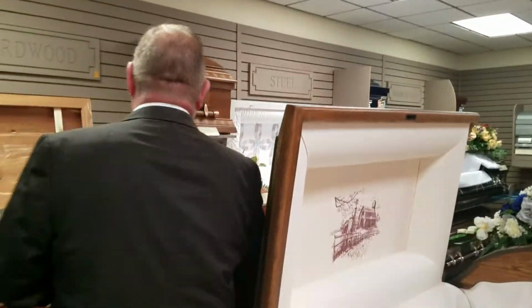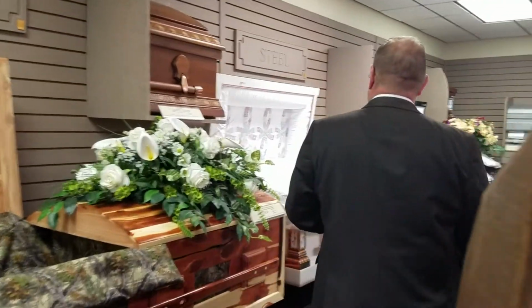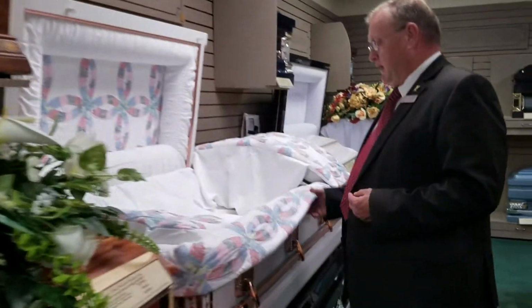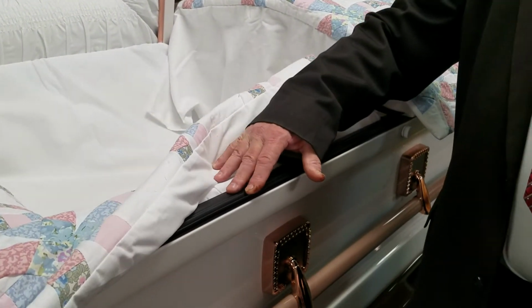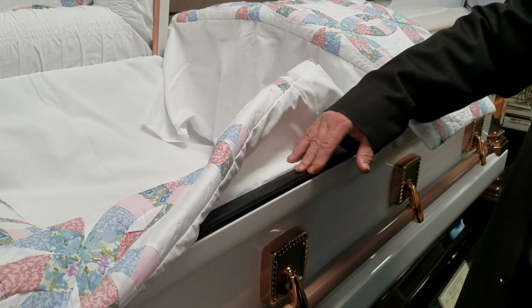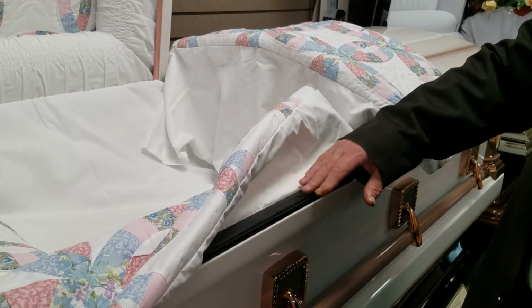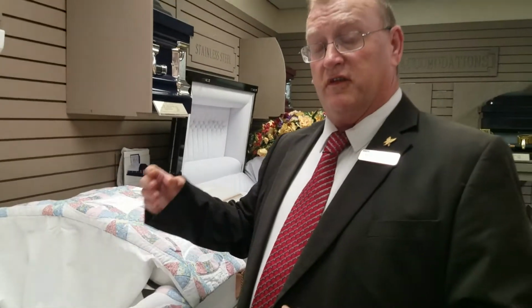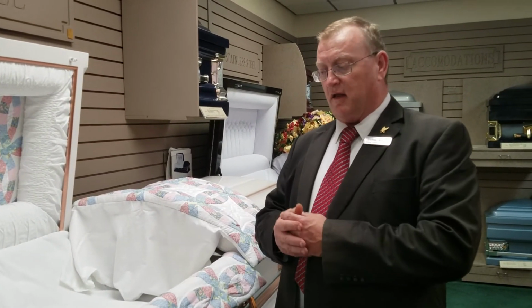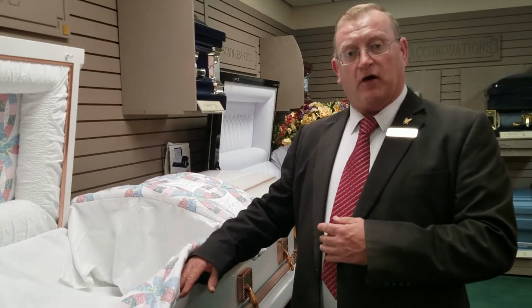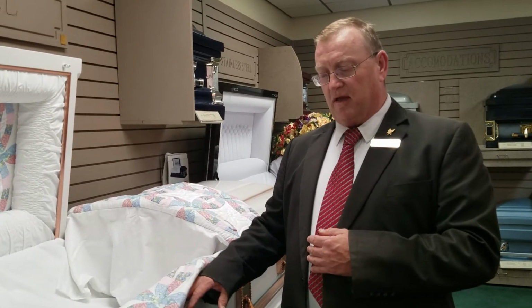Now let me show you an example of this one over here. On this metal casket, it is a protected casket. It does have a rubber sealant around the top of the casket, and when it's closed and secured, it protects the contents on the inside of the casket. That right there keeps all of the elements out of the casket.